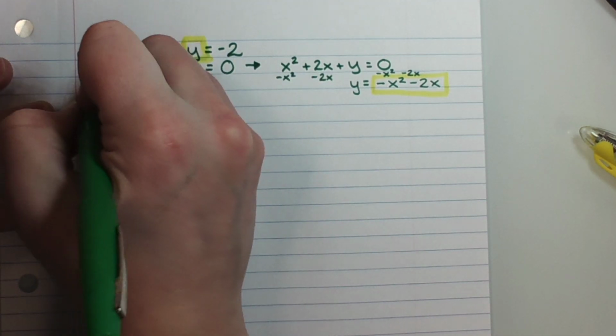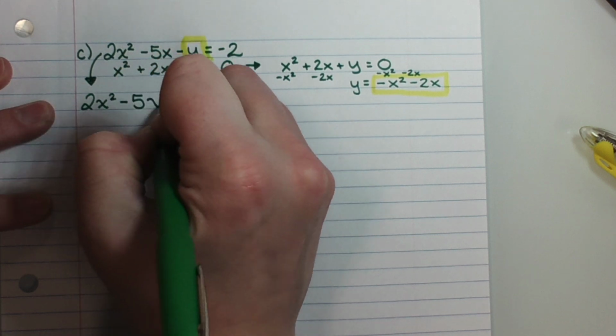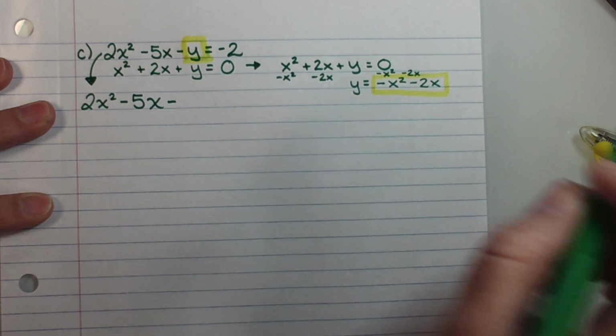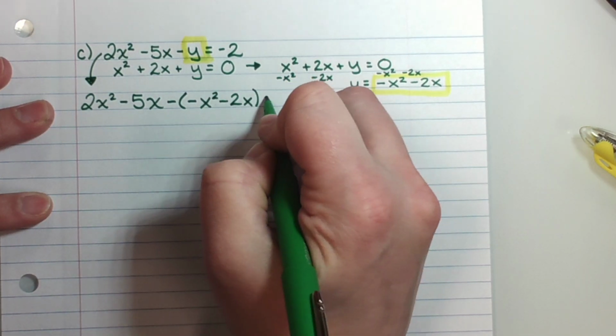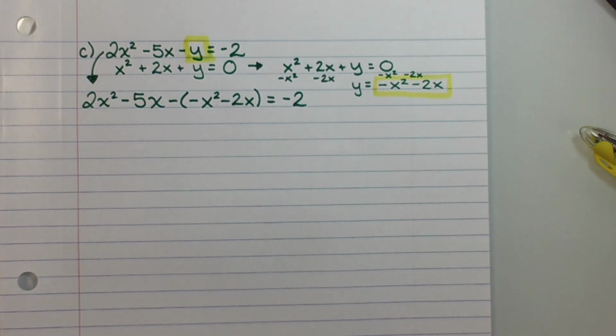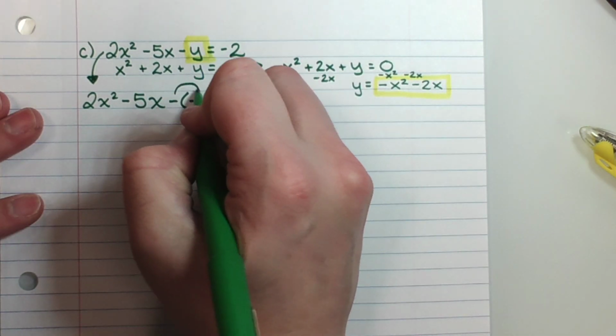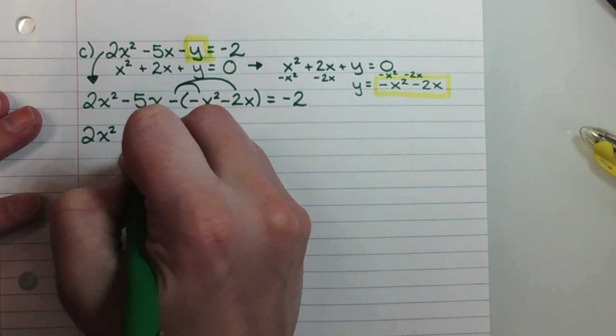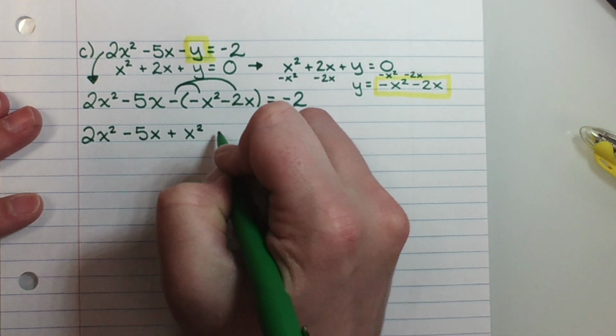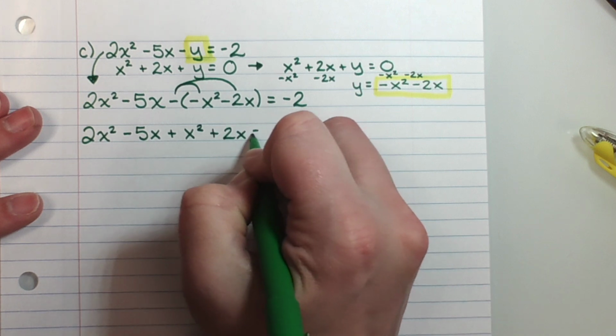2x squared minus 5x minus, when you plug something in, always put it in parentheses. Negative x squared minus 2x equal to negative 2. Are those parentheses making a difference? Yep. Because I have to distribute this. They don't always make a difference. Sometimes they do. Distribute the negative, I get a plus x squared and a plus 2x there instead.